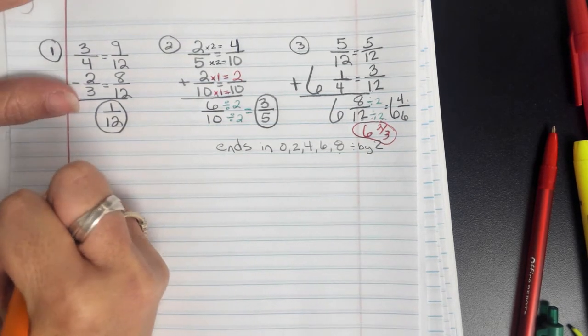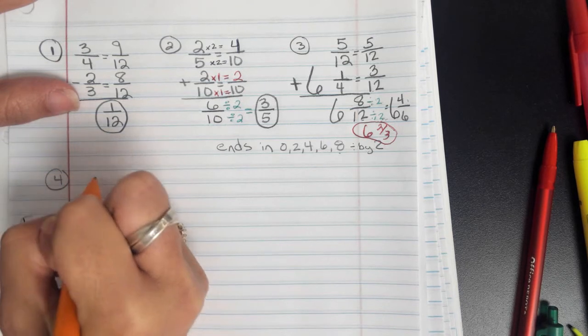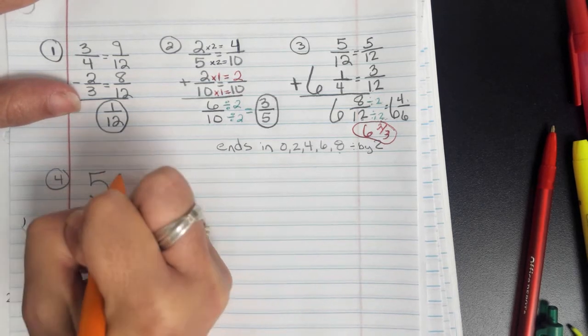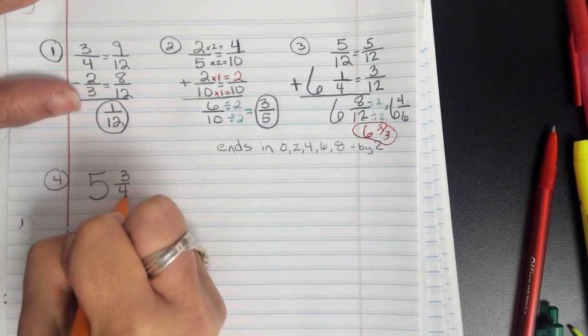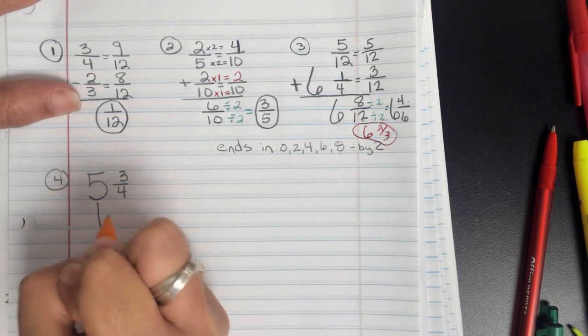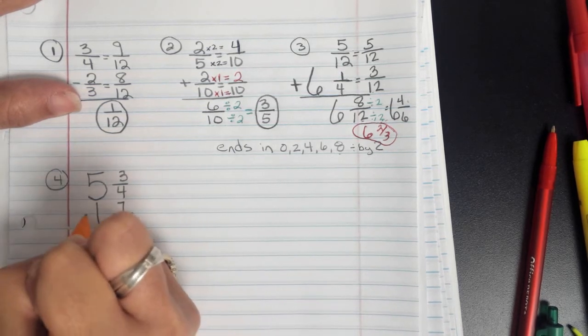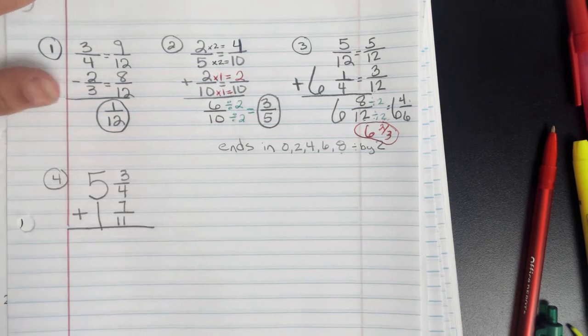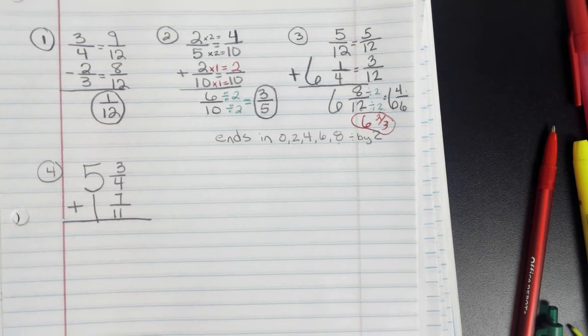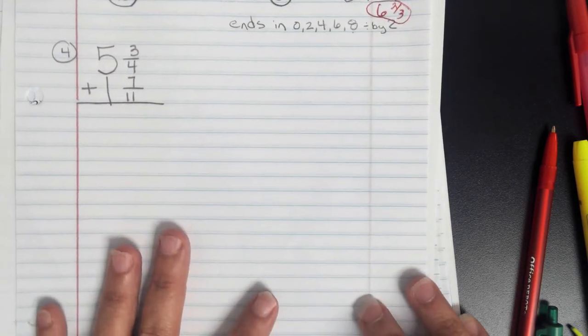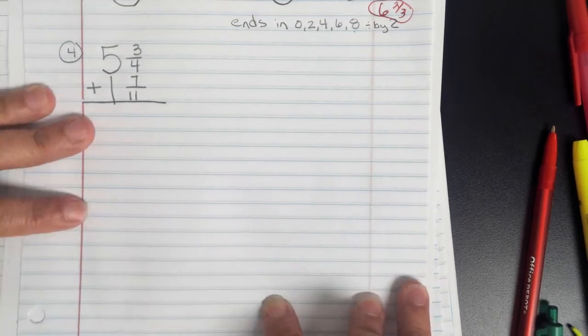Okay, let's try number 4. Let's see. 5 3/4. Okay, move it up a little bit. Here's number 4.